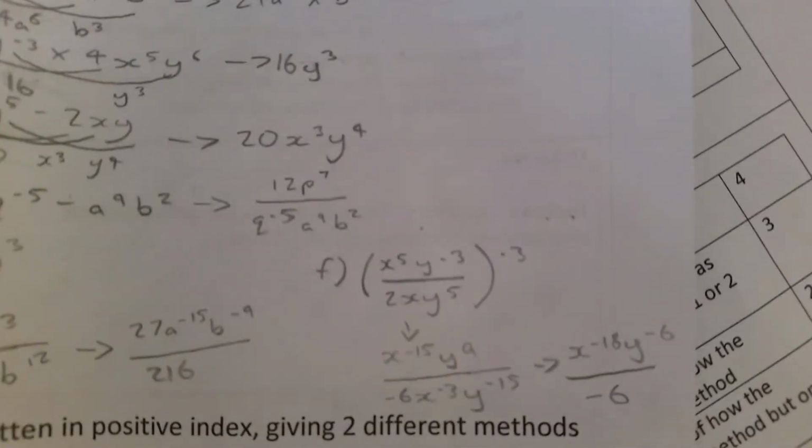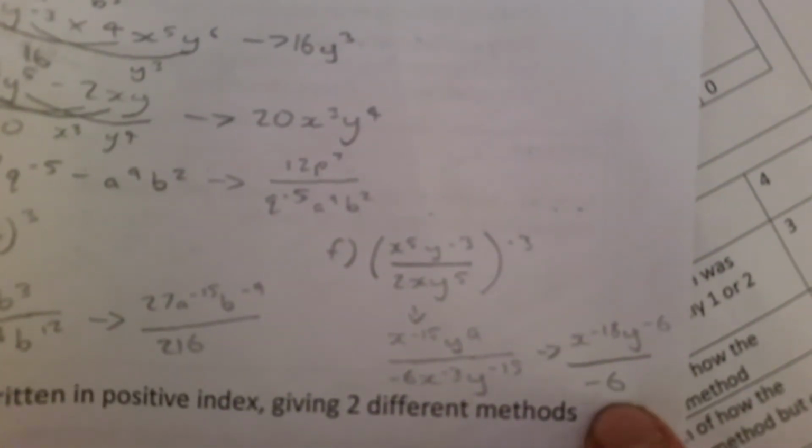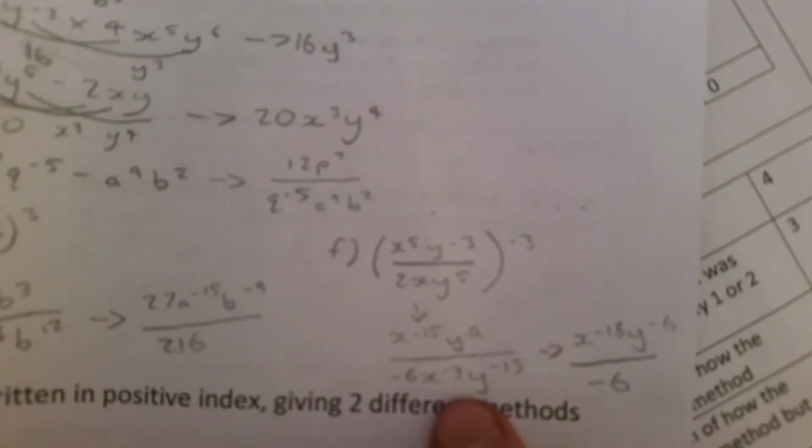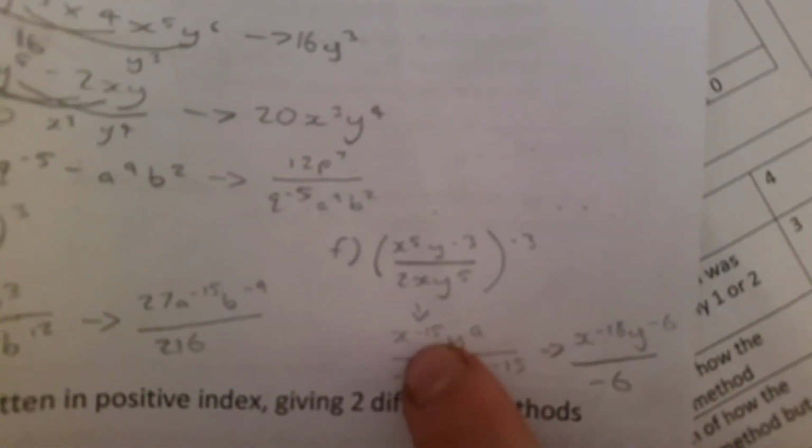Now here, negative 6 would again stay at the bottom. Sorry about that. So negative 6 stays on here. X negative 3. So negative 15 minus negative 3 becomes negative 18.